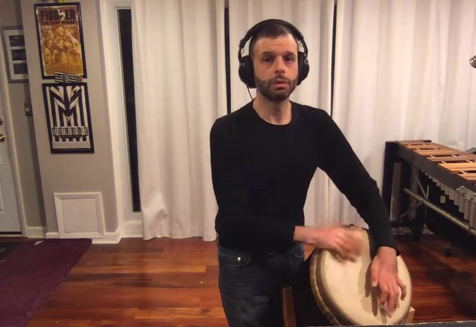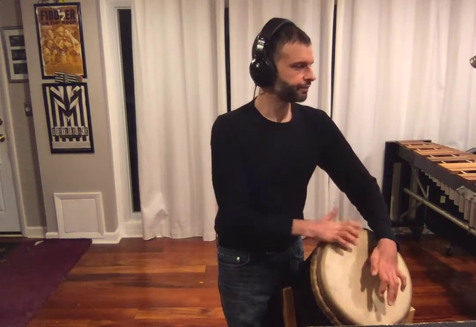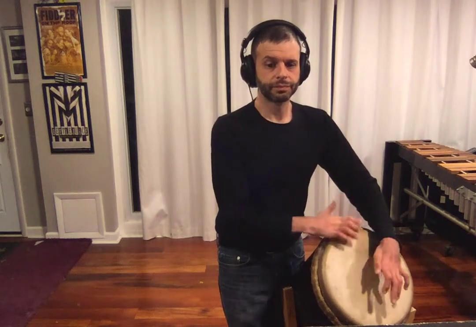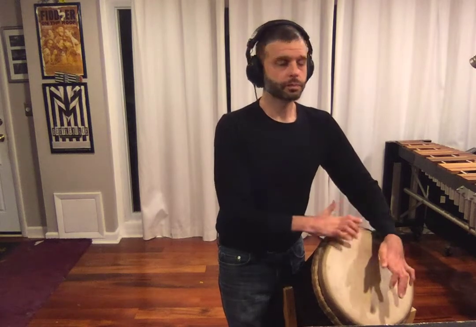So if we hear these things, we can start to break them down into more and less important notes, like this. 1, 2, 1, 2. Just do this with me. So this is groupings of 2. You could almost think of it like 8 notes, 1 and 2 and.